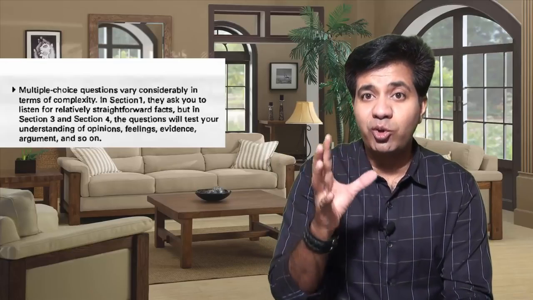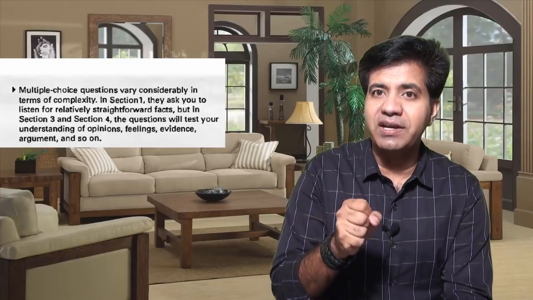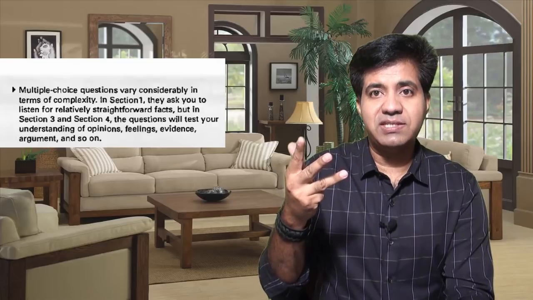If multiple choice comes in section 1, it's going to be easier. Options are going to be shorter. If it comes in section 3, section 4, it's going to be complex, it's going to be difficult. Options are longer. In section 1, they ask you to listen for relatively straightforward facts, I told you. But in section 3 and section 4, the questions will test your understanding of opinions, feelings, evidence, argument, and so on. So these 4 things, it's basically understanding of opinions, feelings, evidence, arguments. Yes, in section 3 and 4 if multiple choice comes there.